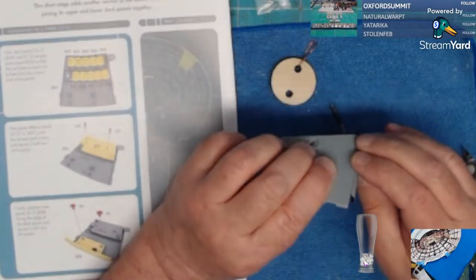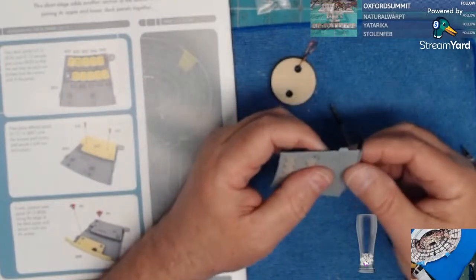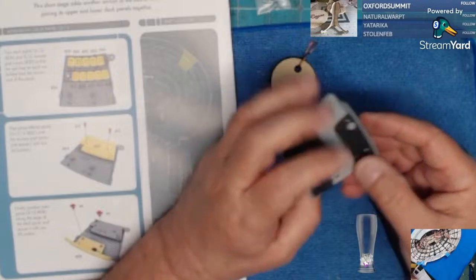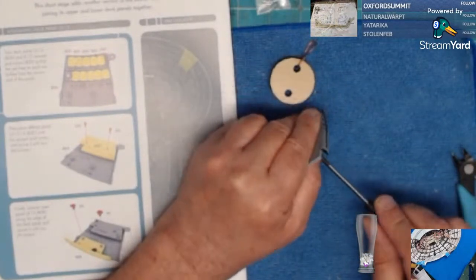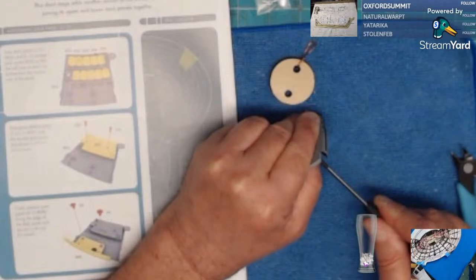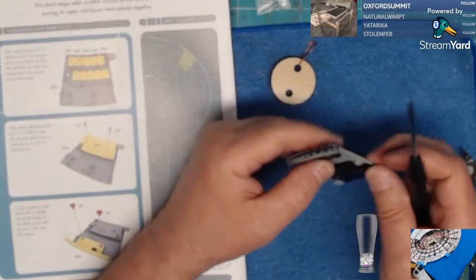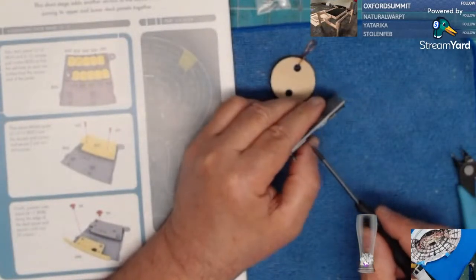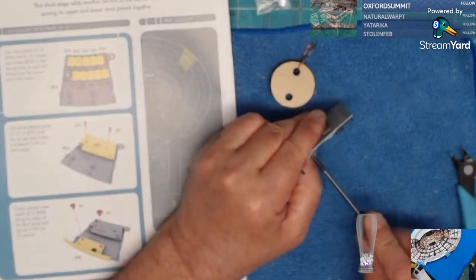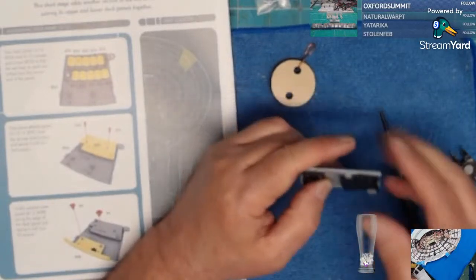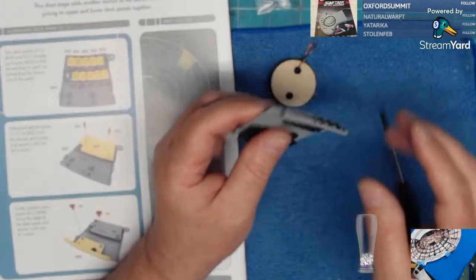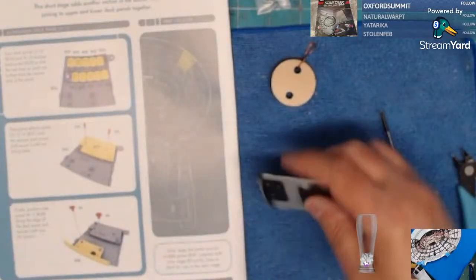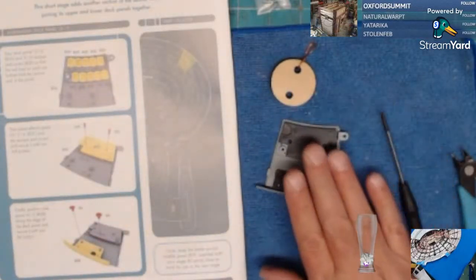Too loose. Oh man, just a little more. Okay, I give up. That's tight enough. Okay, there's the part now.